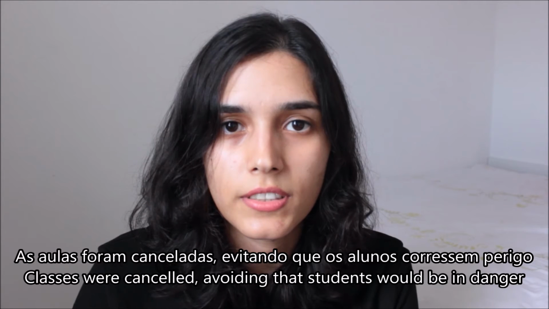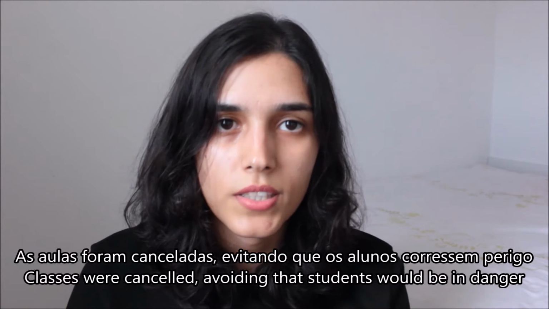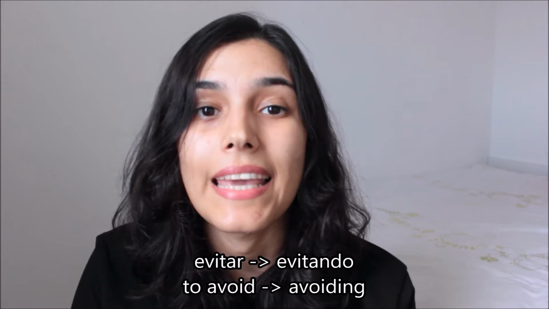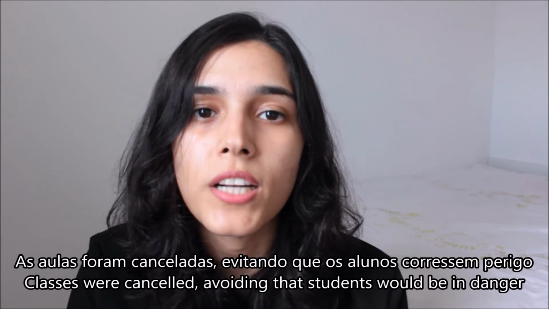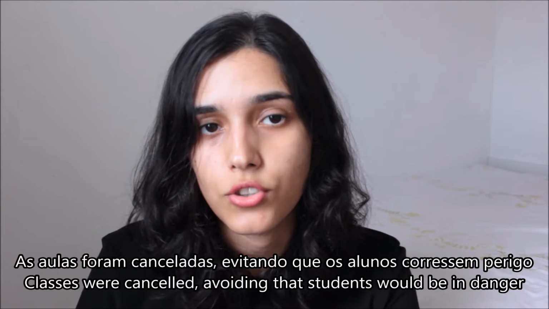The third example is used usually after the main clause. Sometimes it carries a meaning of consequence or purpose. So one example for this would be: as aulas foram canceladas, evitando que os alunos corressem perigo. And once again, we have the verb evitar in Portuguese, to avoid, and it becomes evitando. So the classes were cancelled, avoiding that the students would be put in danger. So evitando here, avoiding, explains why the classes were cancelled.